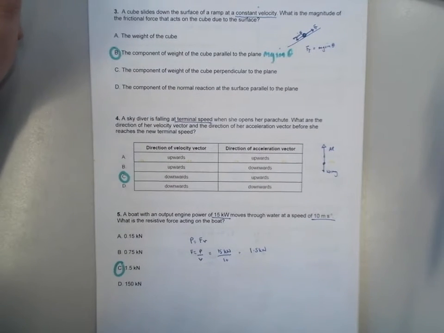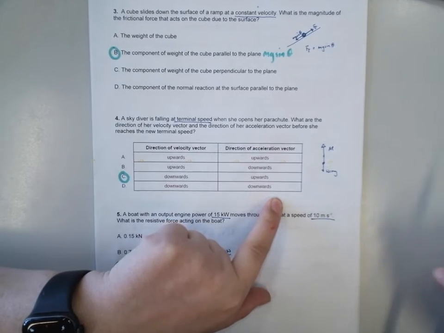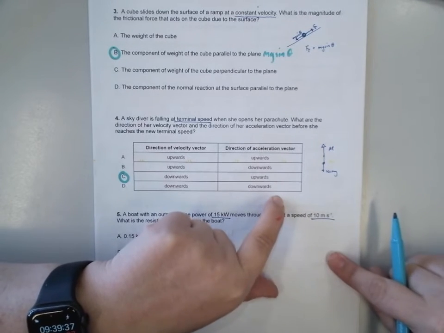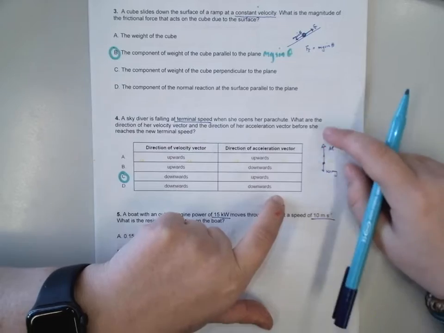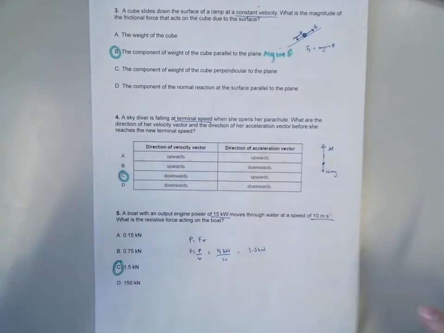The next question, question 4, was asking about terminal speed, or terminal velocity. In this case, she opens up her parachute, so we suddenly have lots and lots of air resistance acting upon the skydiver. It asks what's the direction of her velocity vector and the direction of her acceleration vector when she reaches the new terminal speed.